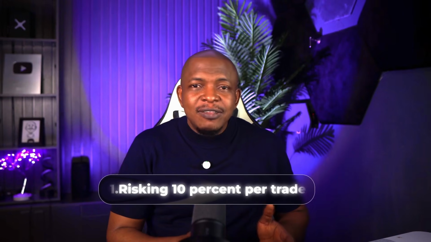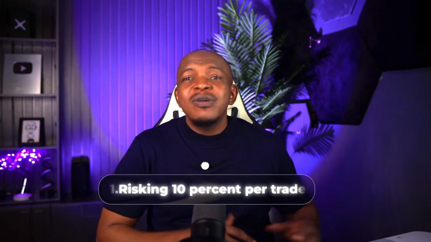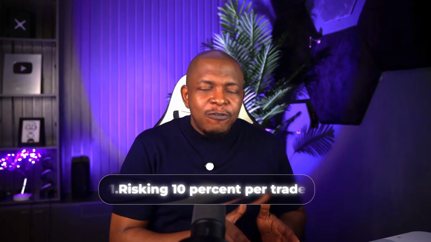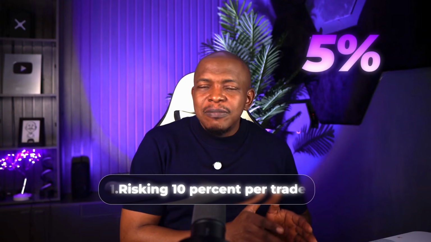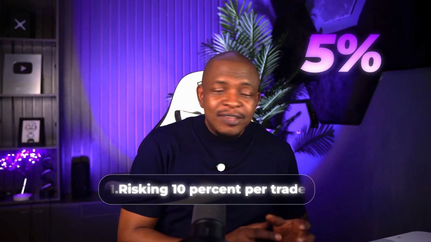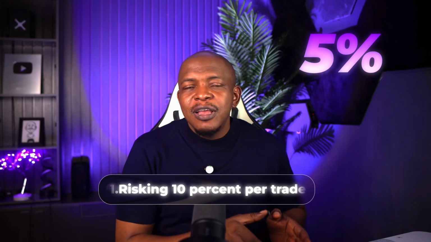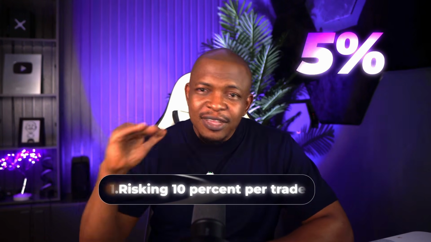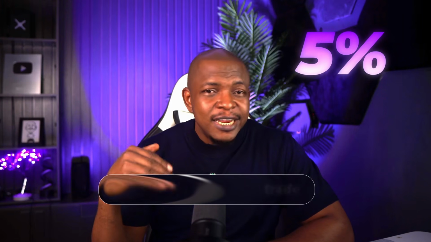Therefore, 5% is better, it's more ideal. It's high, but it's okay for a small account. So 5% should be your ceiling in terms of risk per trade. It is lower, but it's what keeps you in the game.